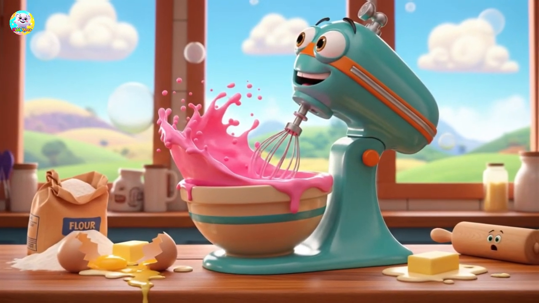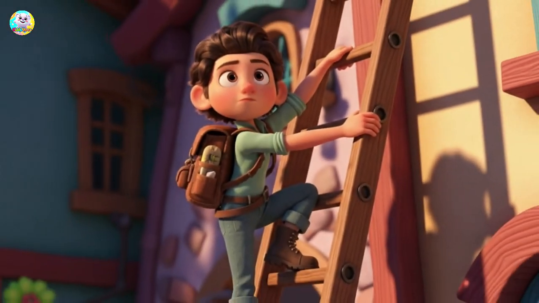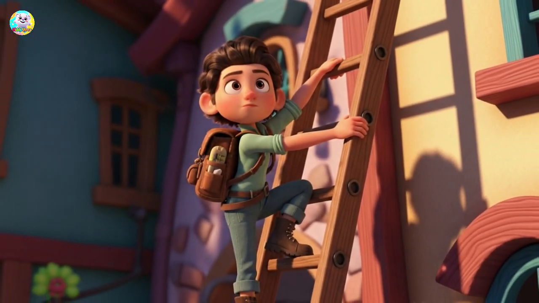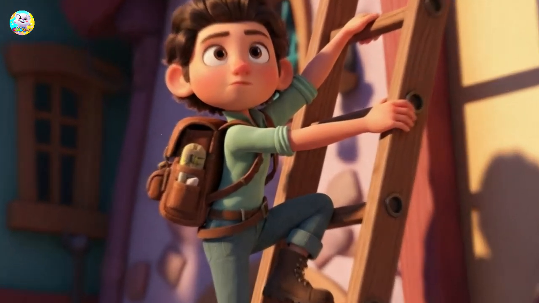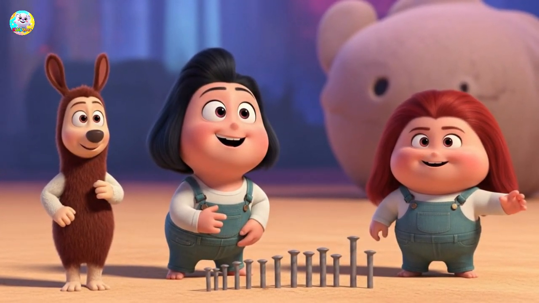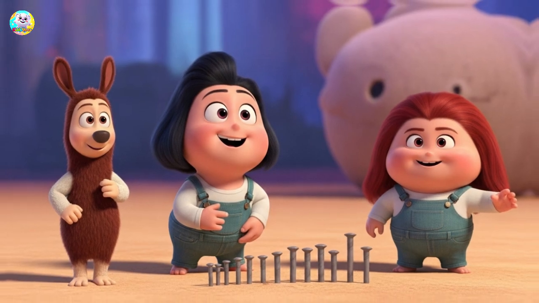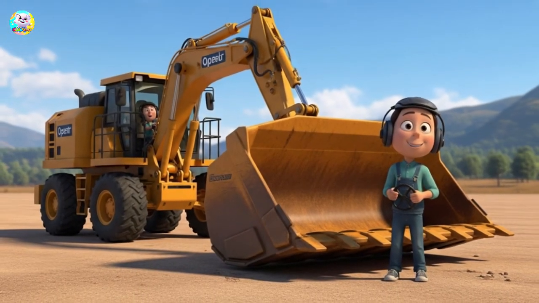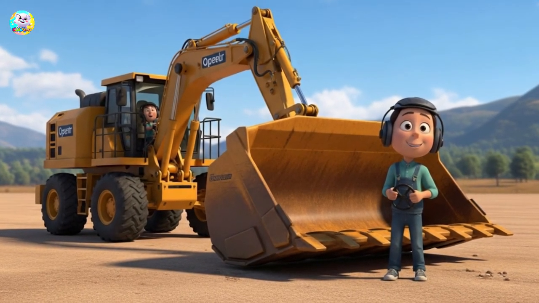M is for mixer, stirring up mix. N is for nails, strong in your fix. O is for operator, drives heavy gear. P is for plans, drawing so clear.